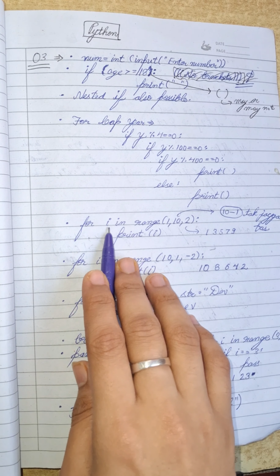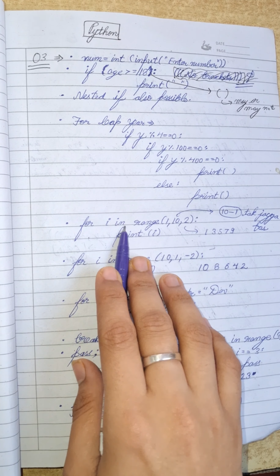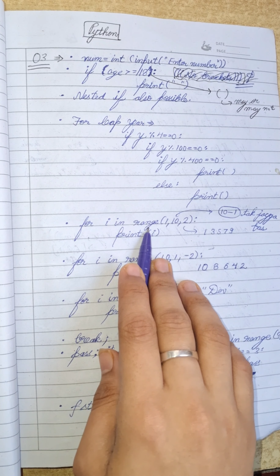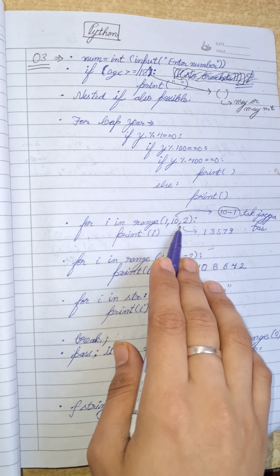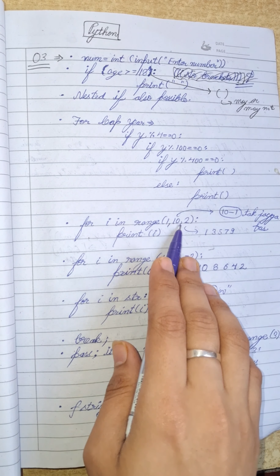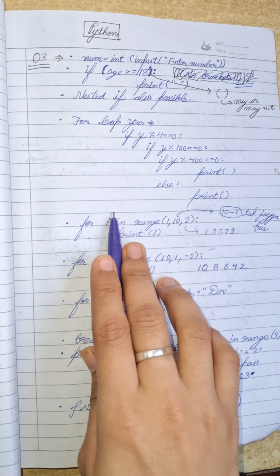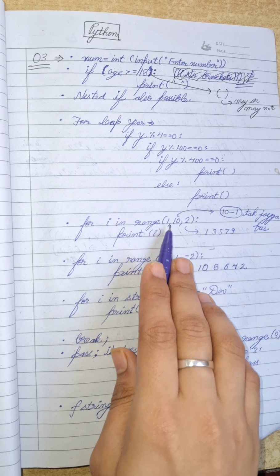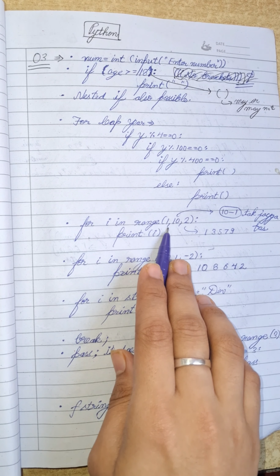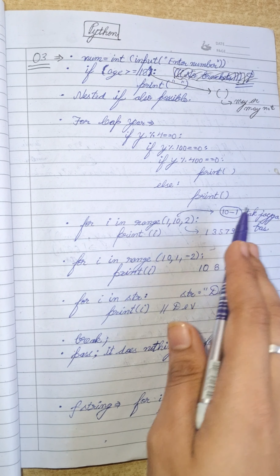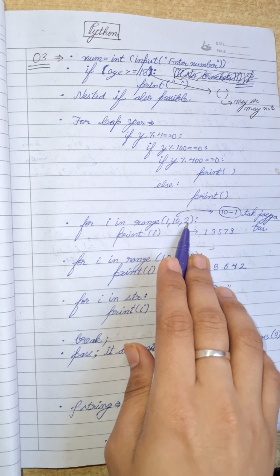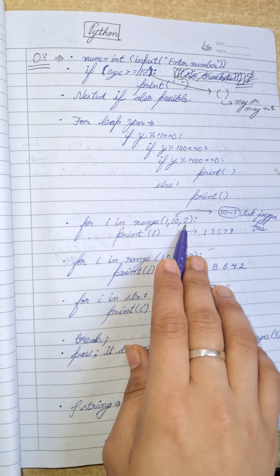Now let me take one of the examples. For variable i in range defines that you will write the values from 1 to 10. This is inclusive, means 1 from this side and 10 from the last end. And this, what is this? This represents the steps.